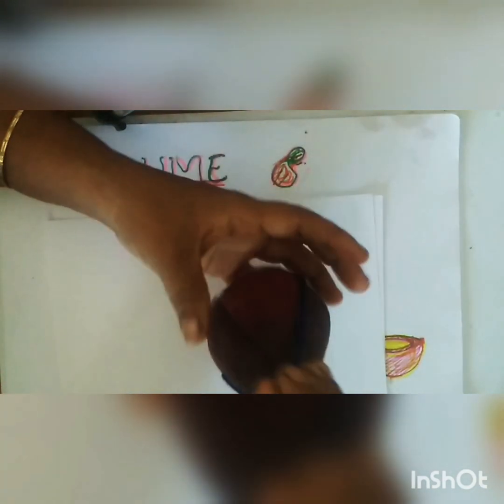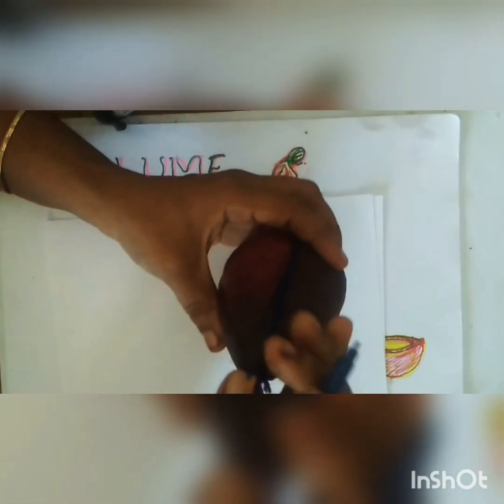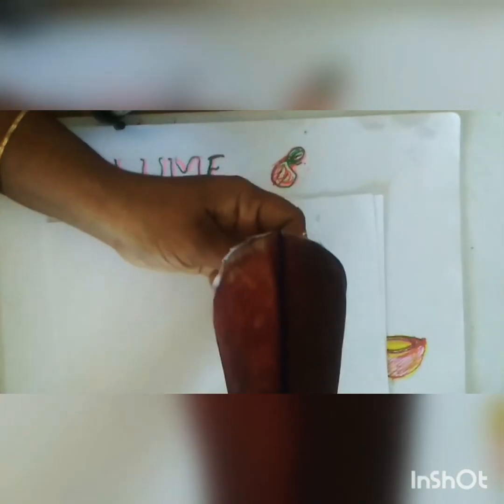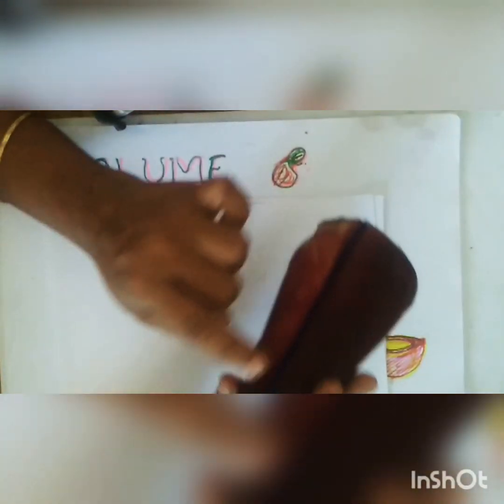It is the sloping height. Here it is the sloping height. Height of the cone is from the apex to the center of the base. But slant height is this blue colored thread.